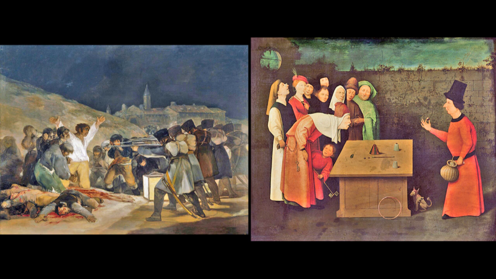The man looking up in the far left side of the conjurer wears a white shirt with a long sleeve like Goya's man with his hands up. Bosch's same man looking up at the far left wears a white robe on his legs, which make a light-colored vertical rectangle, and Goya referenced this shape and color with the left side of the lantern on the ground in front of the firing squad.